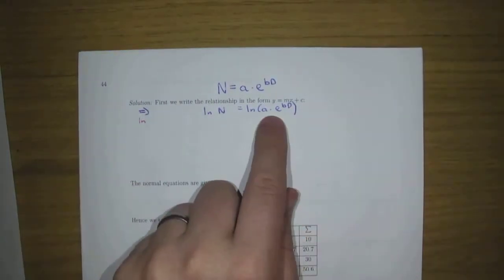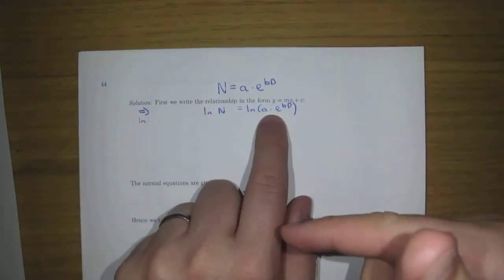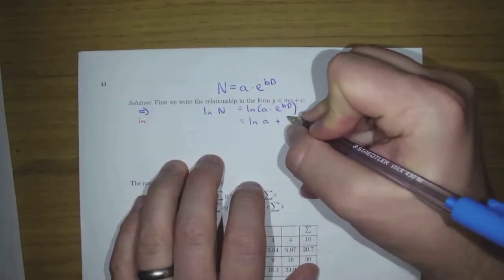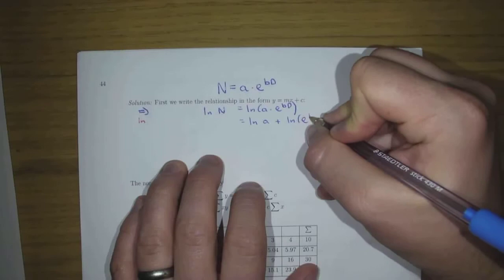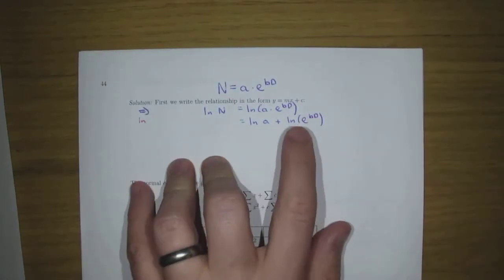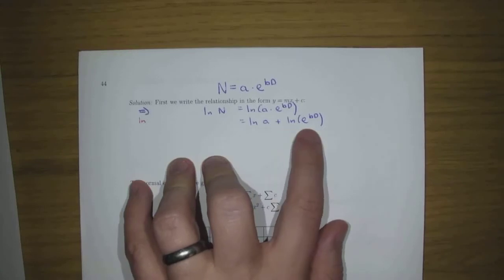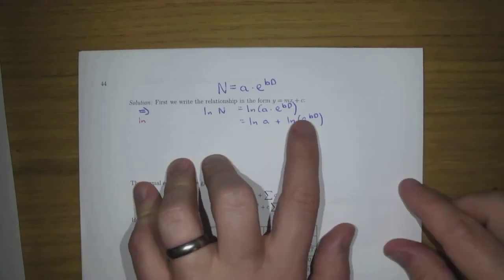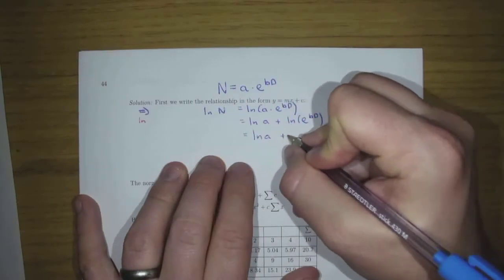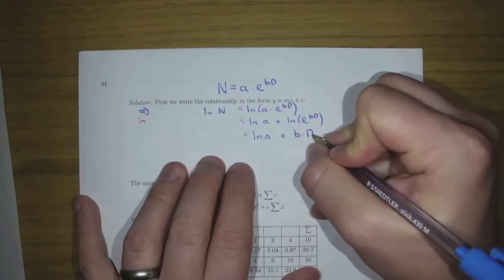And now the log, why did we do this? Because log turns multiplication into addition. And now we know that exponential and natural log are inverses. So if you have an exponential and you do a log, it gets rid of the exponential, you're just left with bd. So you have log of a plus b times d.